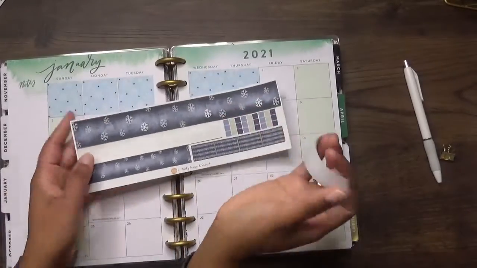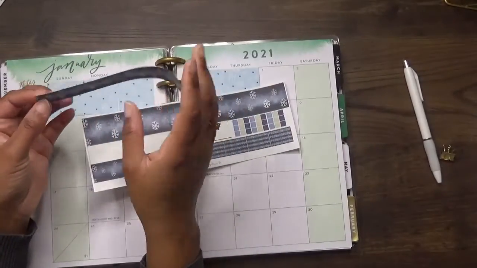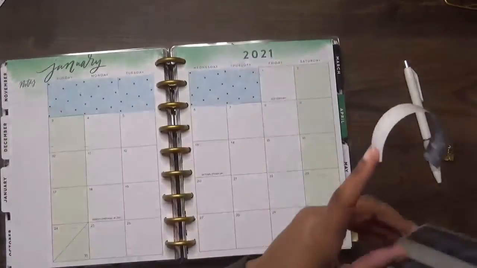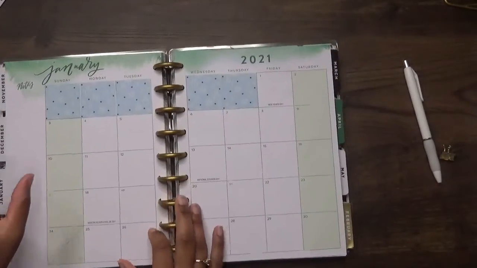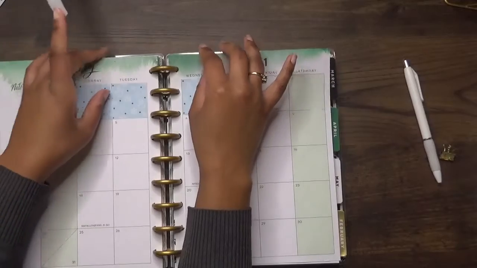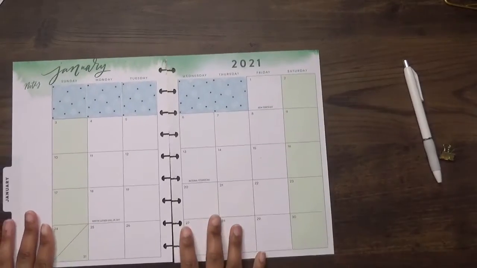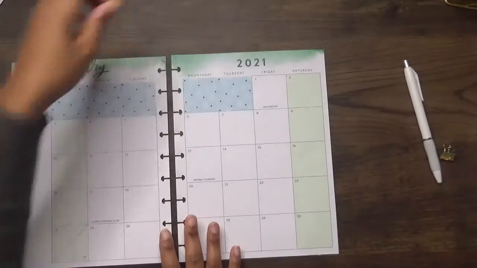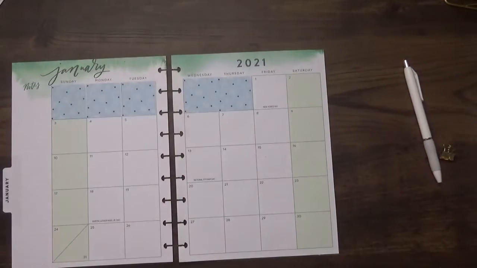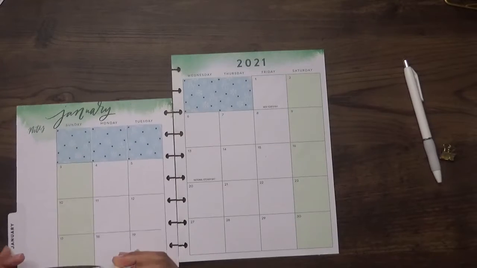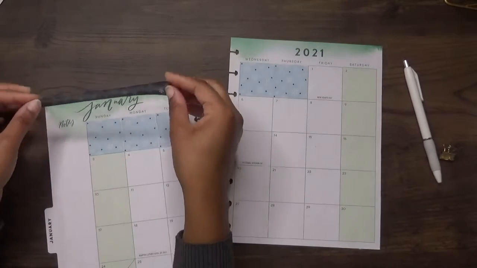So I think I'm going to take this washi here, and I am going to end up taking these out really quickly. Alright, so I'm going to see if I can cover up this top a little bit because I don't want all this green showing on here. It completely just doesn't match my theme.